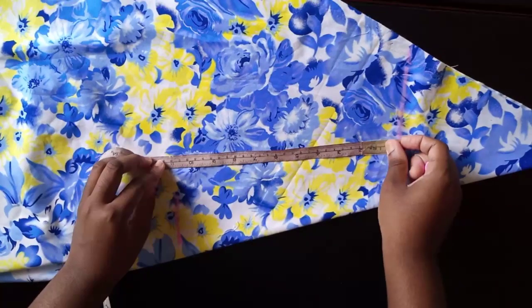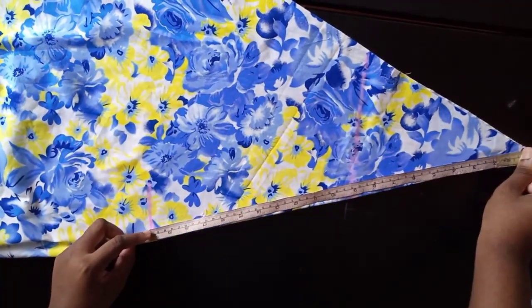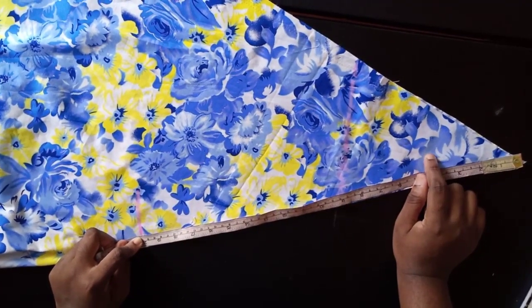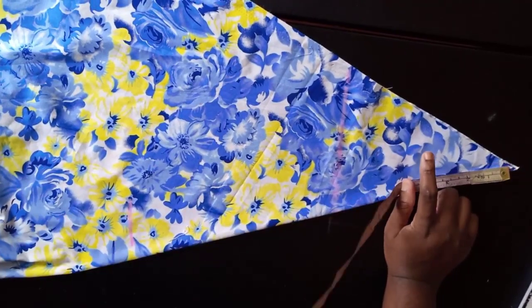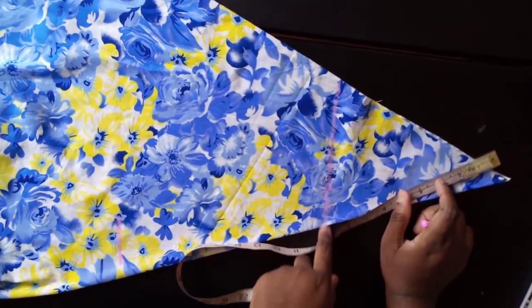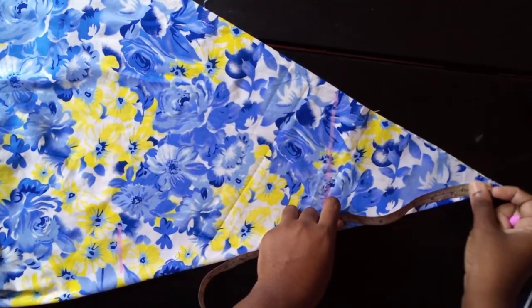If you want, you could pull it up to this end here and do the same thing. You just add the 11 inches to the previous inches that you had here. For me, I had 8 inches, right? So 11 plus 8.